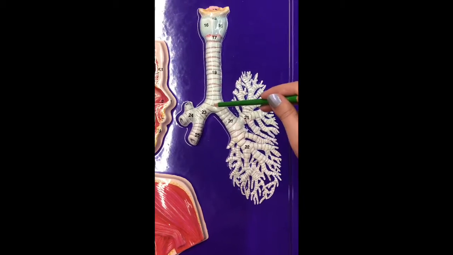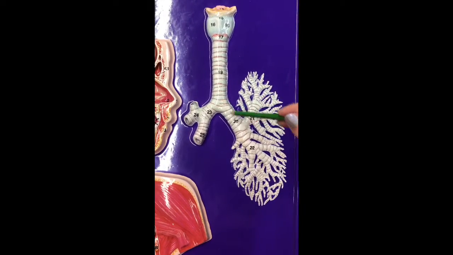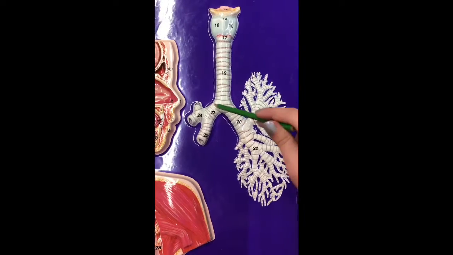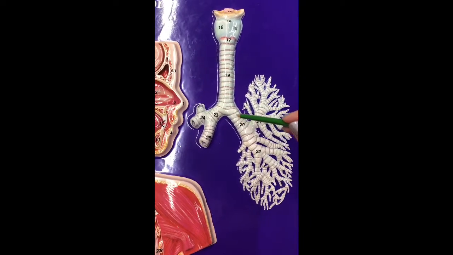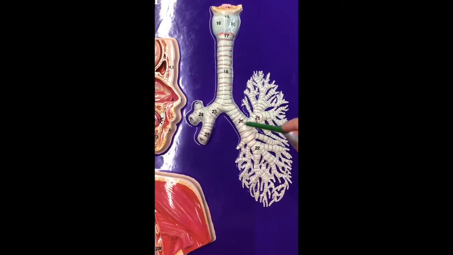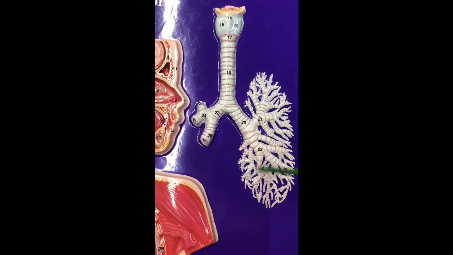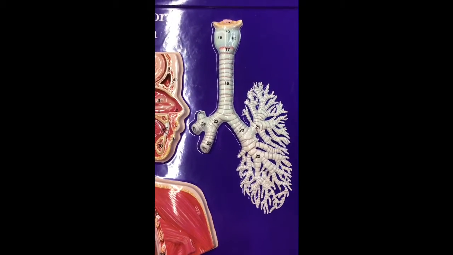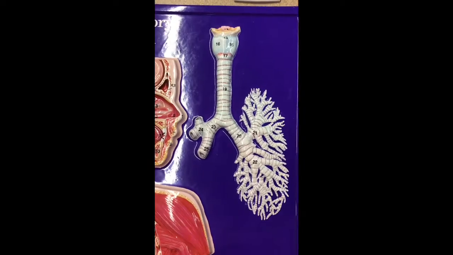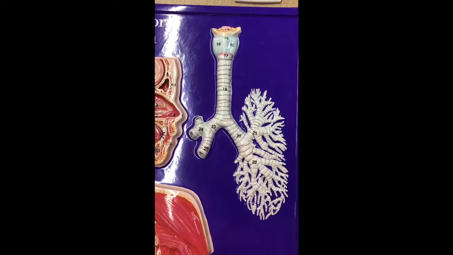And then the very first lobe that you see is called the primary bronchus. When it splits again, we then have a secondary bronchus. And then when those split further, we get our tertiary bronchus and eventually our terminal bronchioles and our respiratory bronchioles.